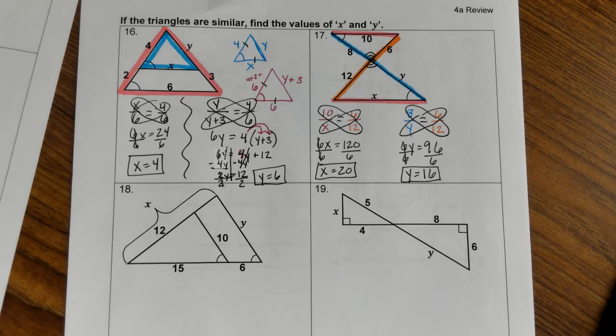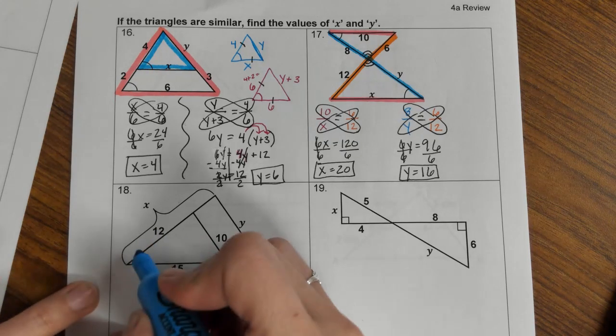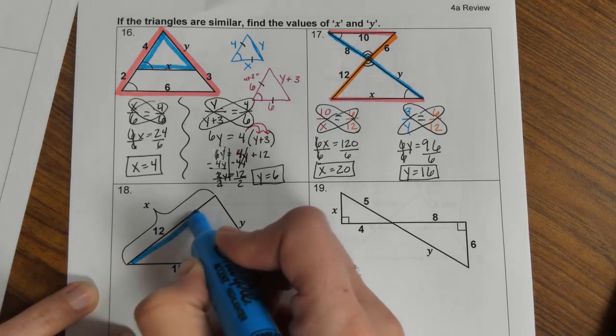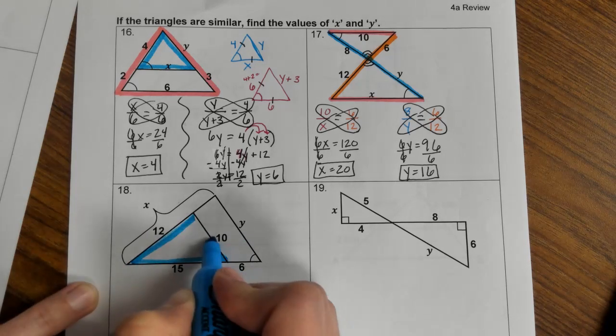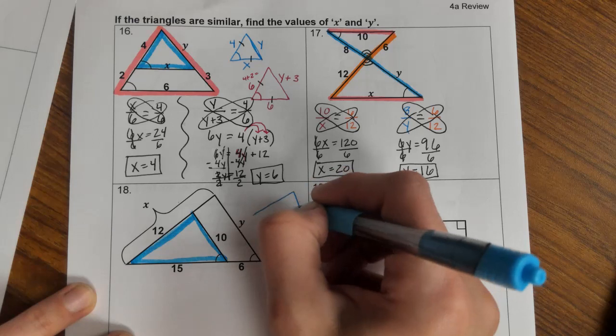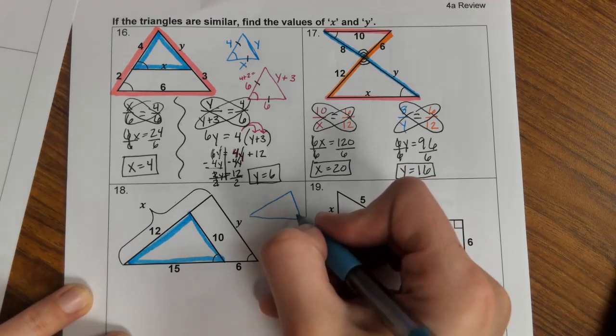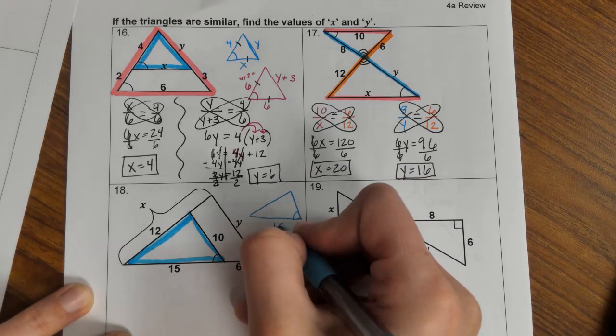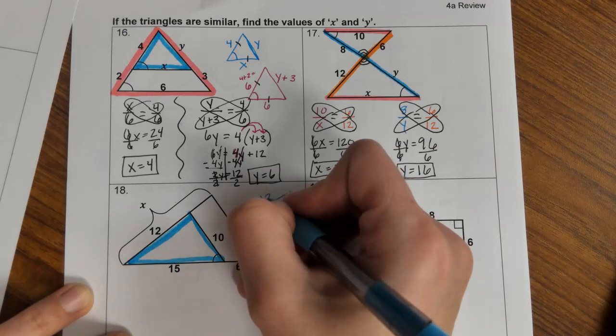On the next one, I'm going to separate my 2 triangles again. Okay, so you guys can see this. Here, I've got my smaller triangle. I'm going to go to the side and draw it out just the best I can. Here's the congruent angle. This is 15. This was 12.